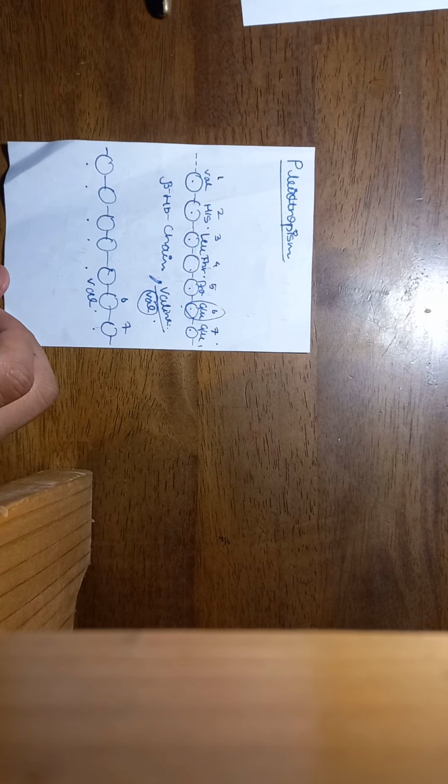So this is one example of pleiotropism that is very important. Again, going through, pleiotropism is a condition in which one gene controls more than one character. A very good example of this is sickle cell anemia in human beings, which is an autosomal recessive trait.